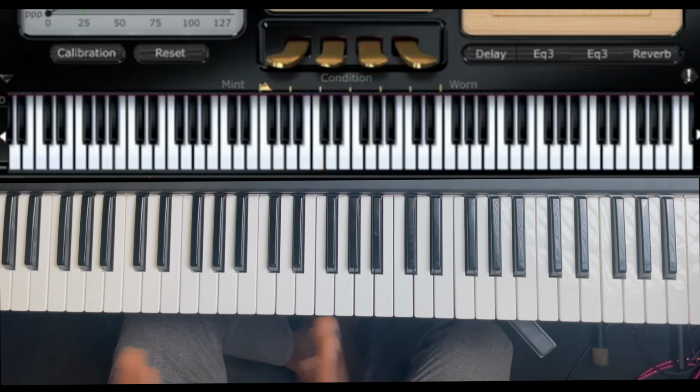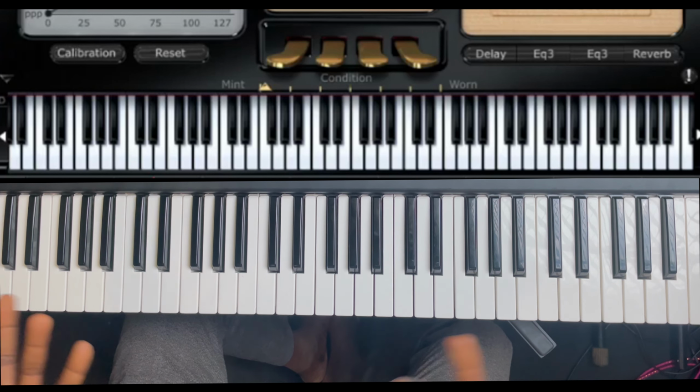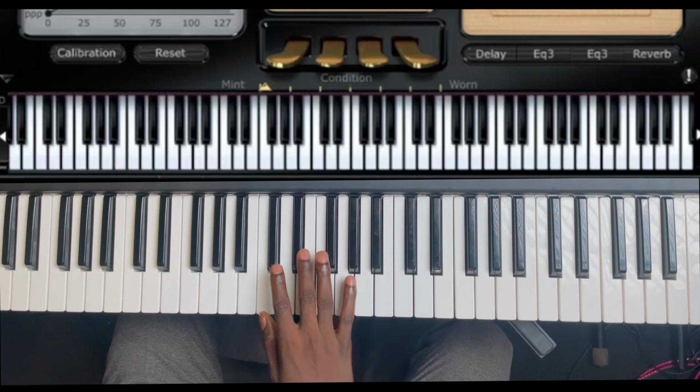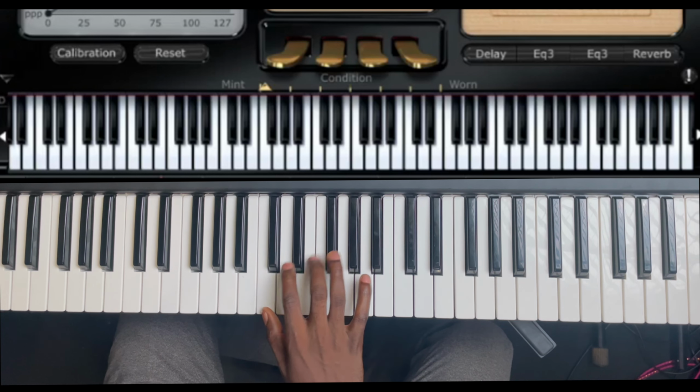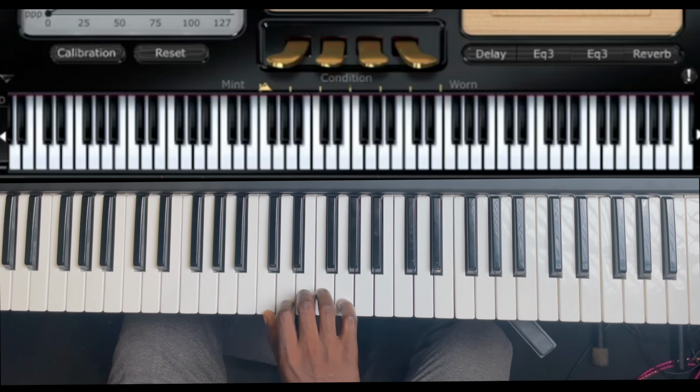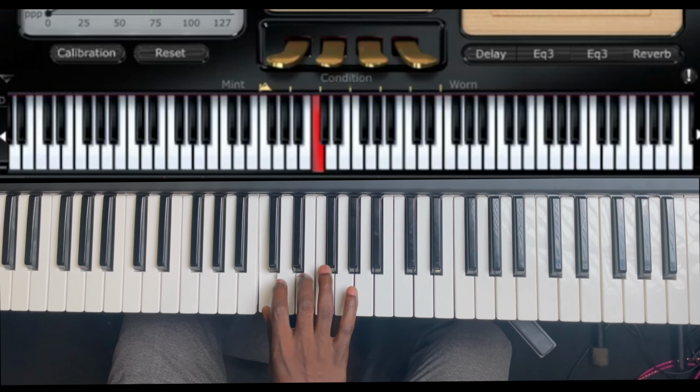So a major triad is basically the 1. For reference, we're going to be using C as our starting point. You could transpose it or pitch it up to any key you want to learn, but we're going to be using C for a better understanding. If we want to build a major triad from C, the formula is simply our 1, our 3, and our 5.